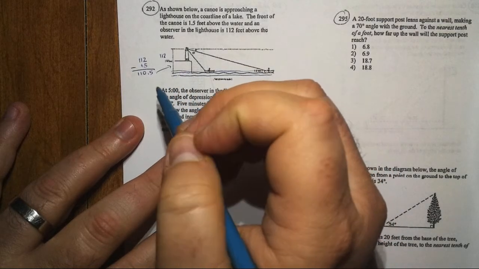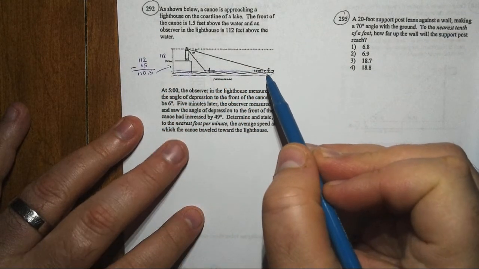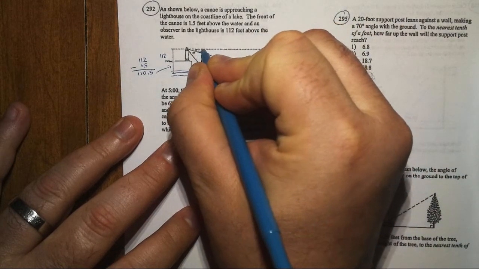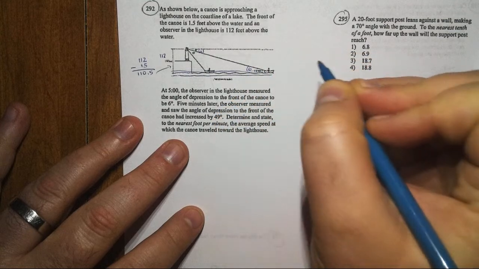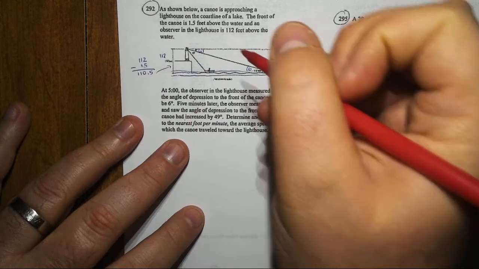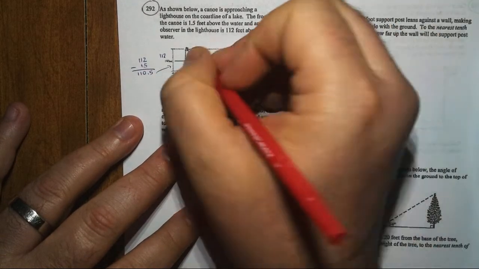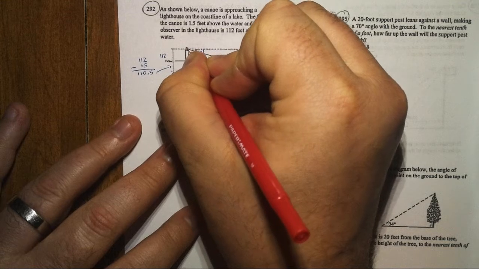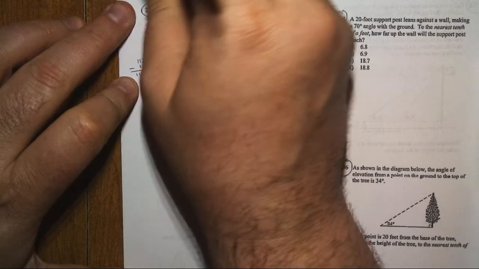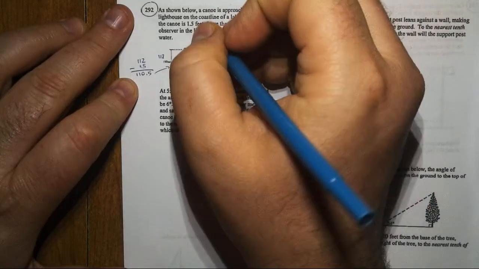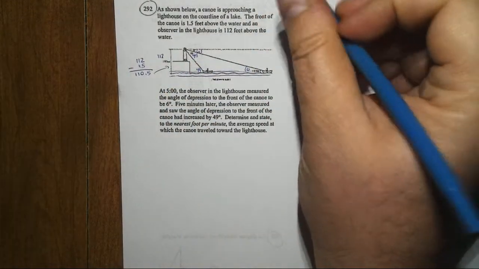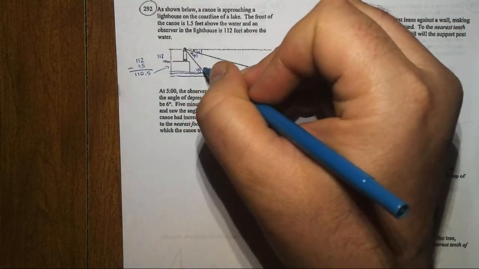Now, two things. Number one, we know that when we started at 5 o'clock, the observer in the lighthouse measured the angle of depression. That was 6 degrees. Remember, that's the measure of this angle here and this angle here. Those are both 6 degrees. The other angle of depression is 49, so that's this angle. Maybe this will work. Not happening. The other option is if this is 49, then so is that. Remember, angle of elevation and depression we always put in the bottom corner of our triangle.